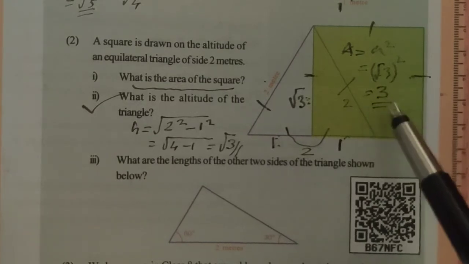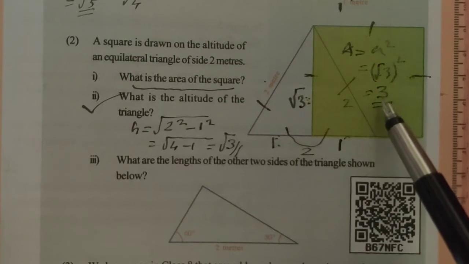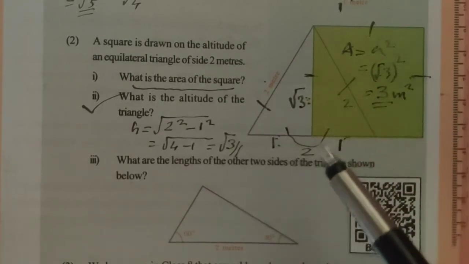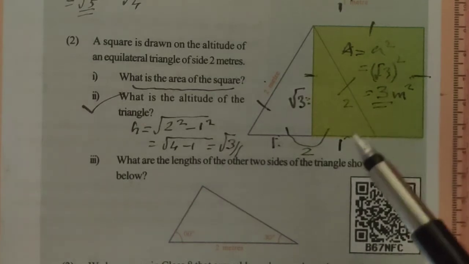You want to write the units also. That is not 3 meter, but 3 meter square is the area. 3 meter square is the area.